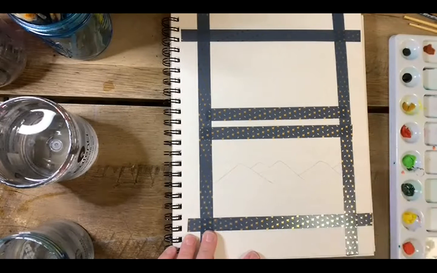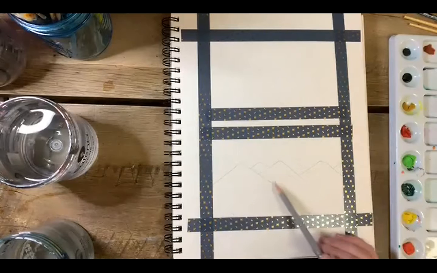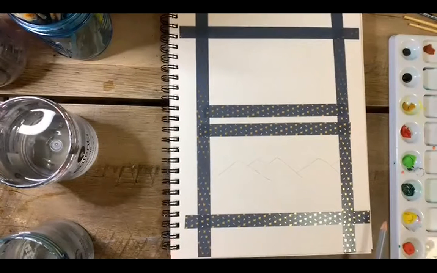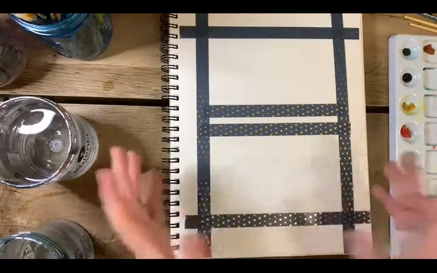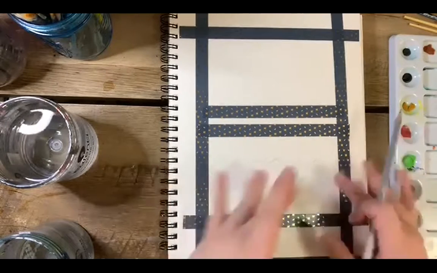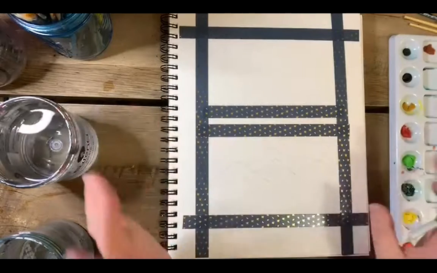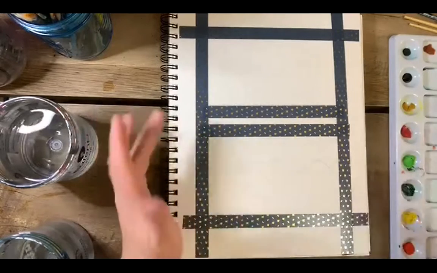Maybe just a few, whatever you want this to look like. My style here is definitely not going to be hyper realistic. It's going to be a little more expressive, but you could go either way, stylize it more or make it more realistic, but the process is the same.